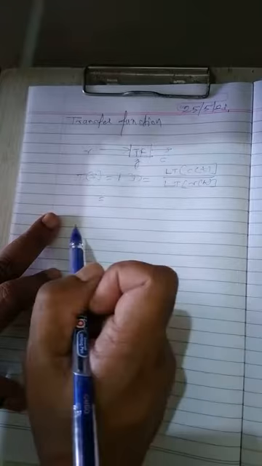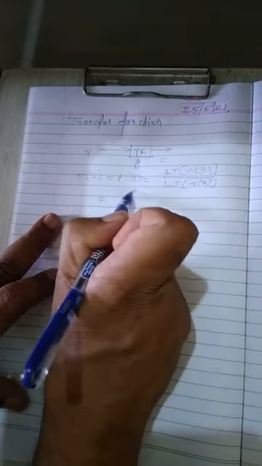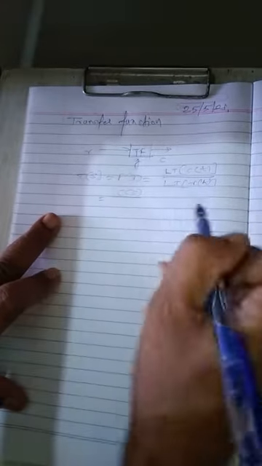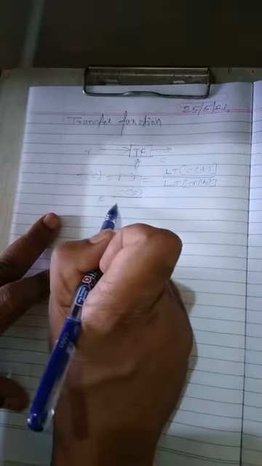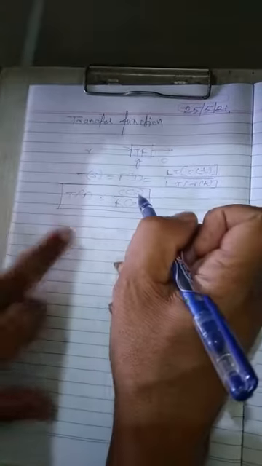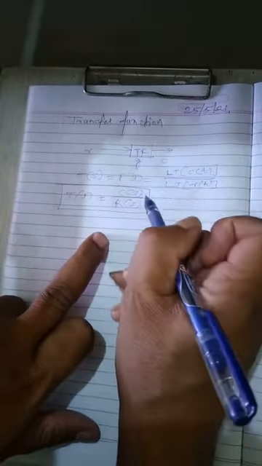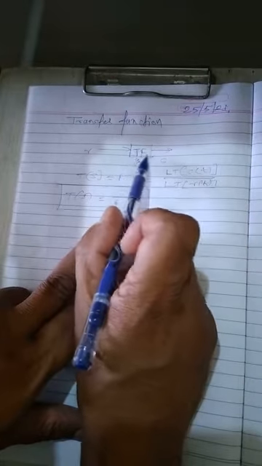The Laplace transform of c(t) is C(s), where t is converted into s, and the Laplace transform of r(t) is R(s). So T(s) is equal to the Laplace transform of the output signal divided by the Laplace transform of the input signal. So this is a transfer function.